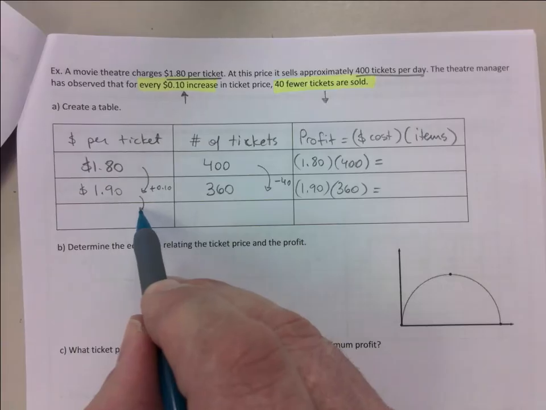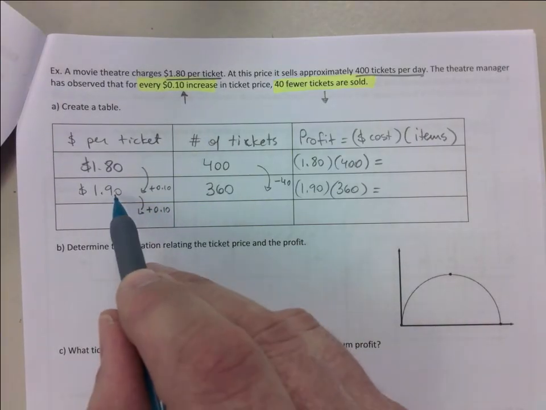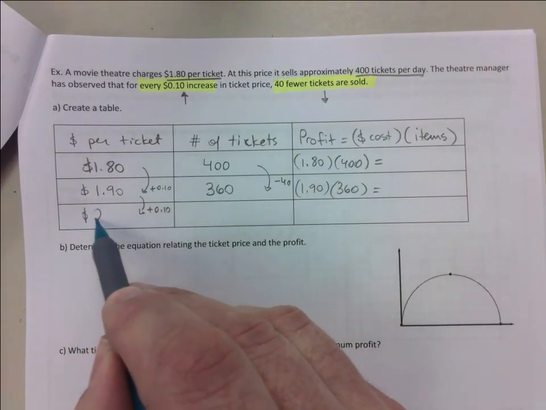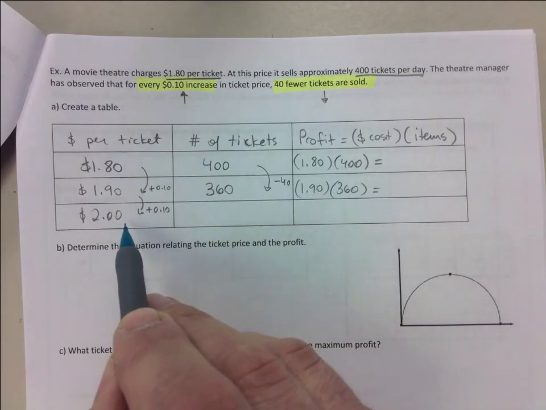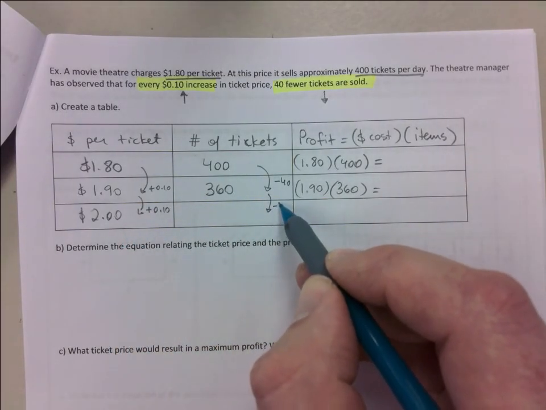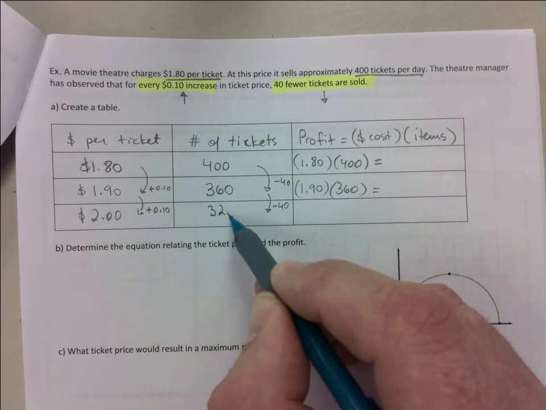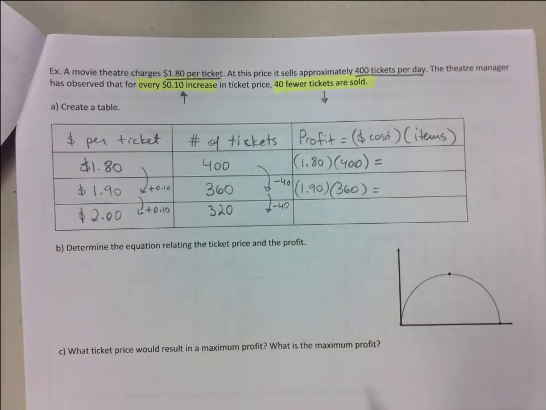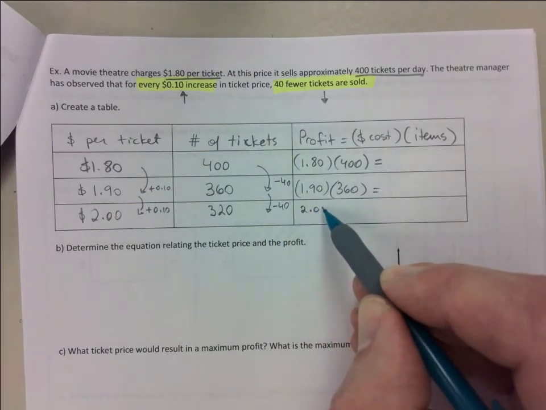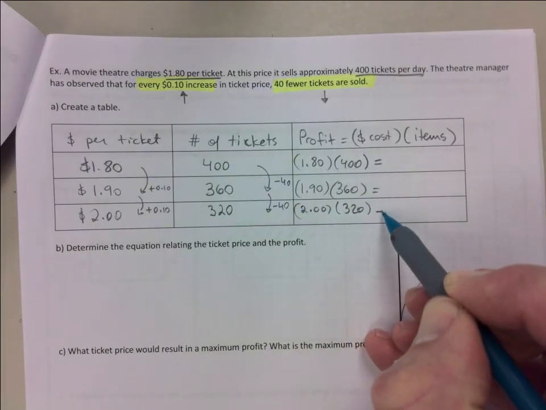Guess what? You do this for one more iteration. So another 10-cent increase from that gets you to a $2 ticket price. And because you increase the price, you're going to lose another 40 tickets. So now you are at $2 times 320. Boom.